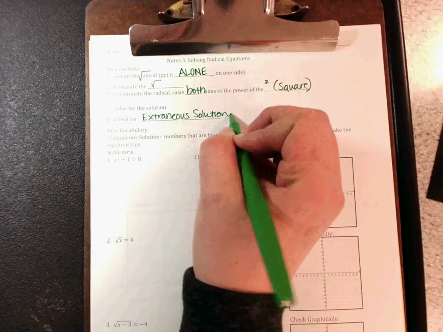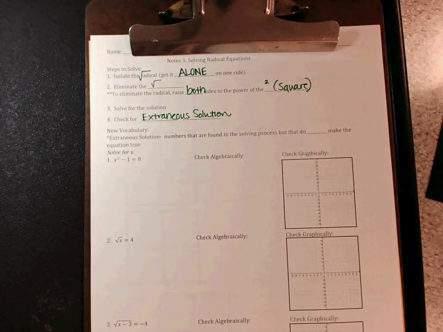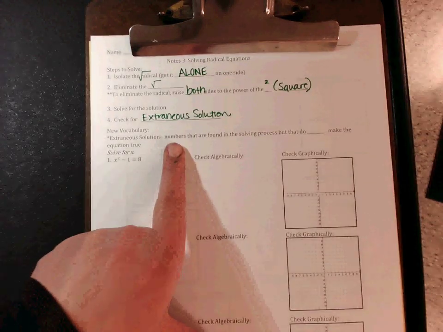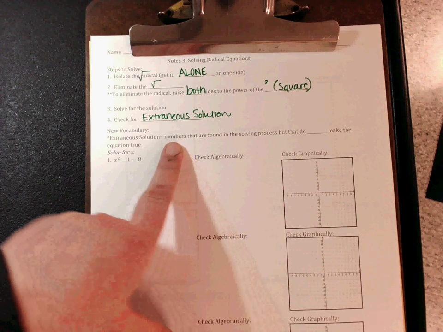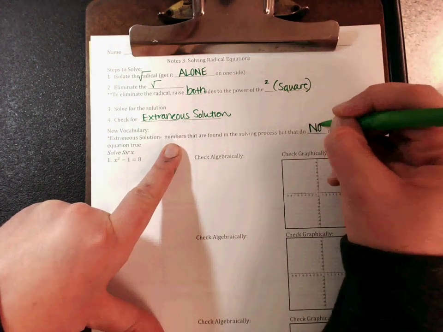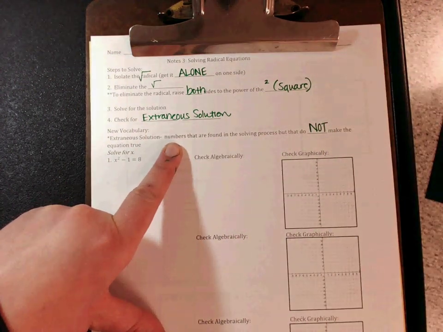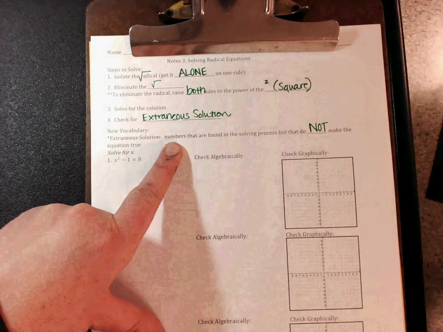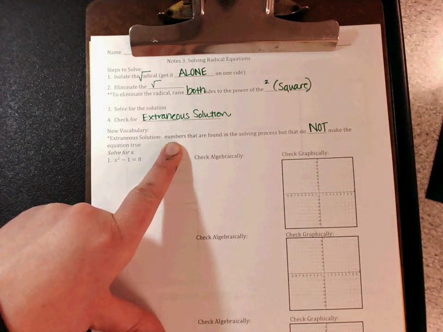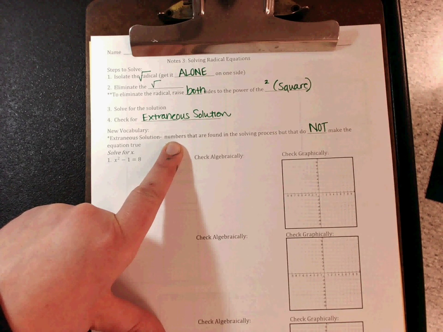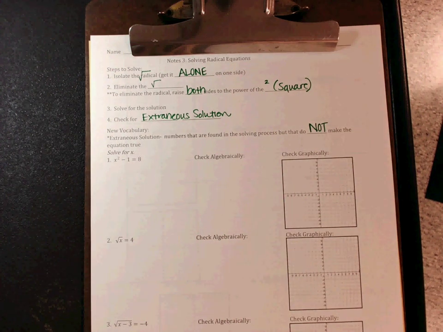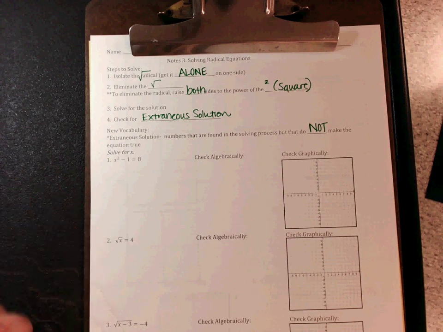Okay, so new vocabulary. An extraneous solution is an answer, a number that you find while you're solving, but that's not really a solution. When you plug it back in, it does not actually make the equation true. Now, this does not happen for most kinds of functions. That's probably why you haven't heard of it so far. But especially for square roots, when you're solving, every now and then you'll get an answer that's not even really an answer. We'll look at some examples of those in a second.